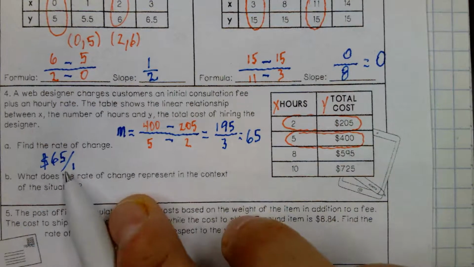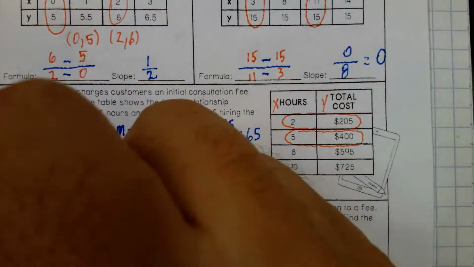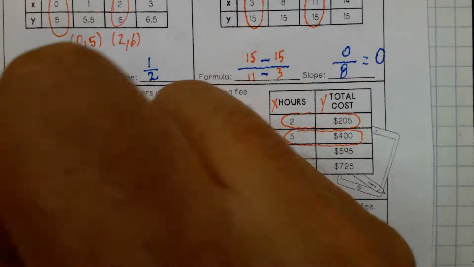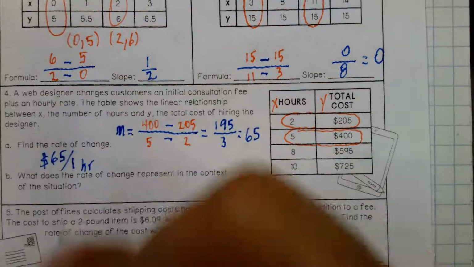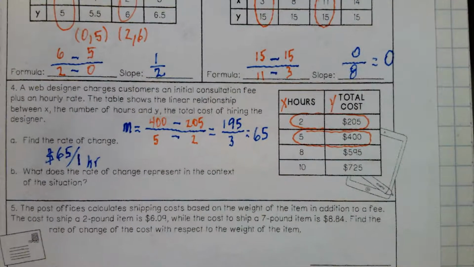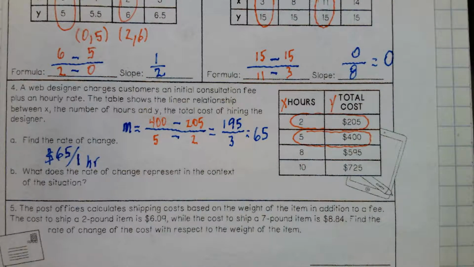So it's $65 for every 1 hour. That's what he's charging. So to get this consultation with this web designer, he'll charge you an initial fee, maybe $100 or something, plus $65 per hour.